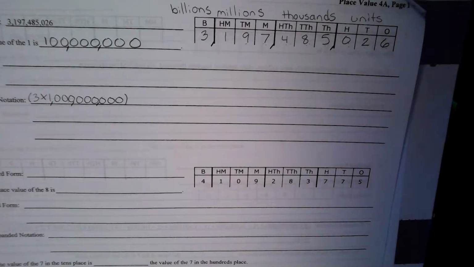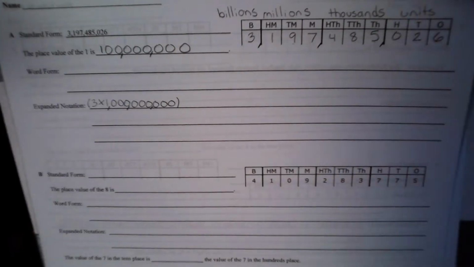Yes, Alexa. I can't really see because I think it's like sideways and I can't see the other number. Oh, hold on. Is that better? Yeah. Okay. Thank you.